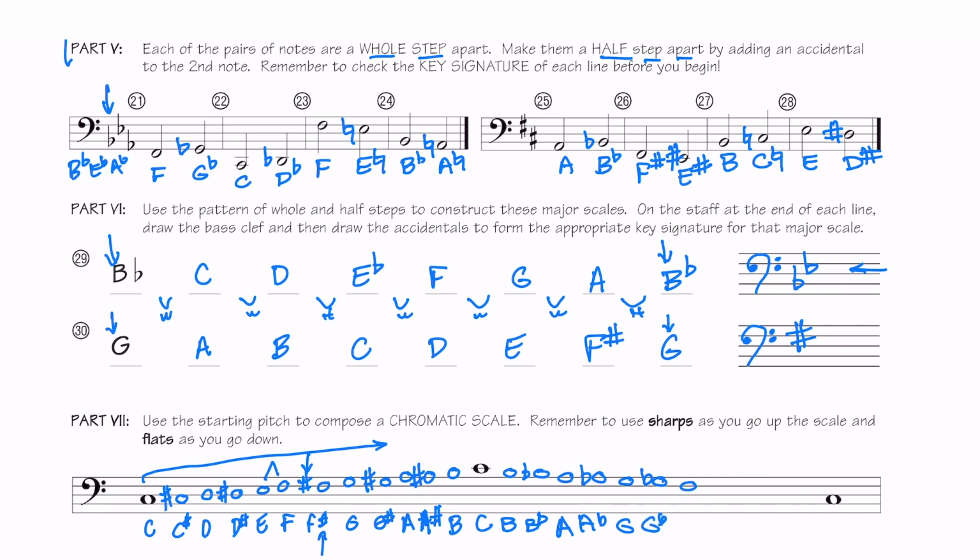Half step down, F. Half step down is not F flat, although you could say F flat. It's really E. Okay, use the naturals. E, down a half step is E flat. Down a half step is D. Down a half step is D flat and C. So that is a chromatic scale going from C down to C.